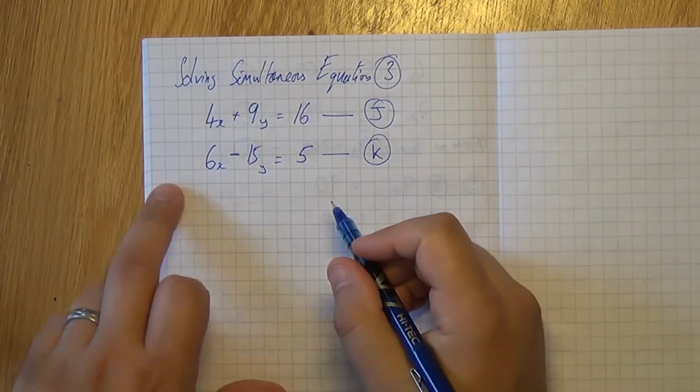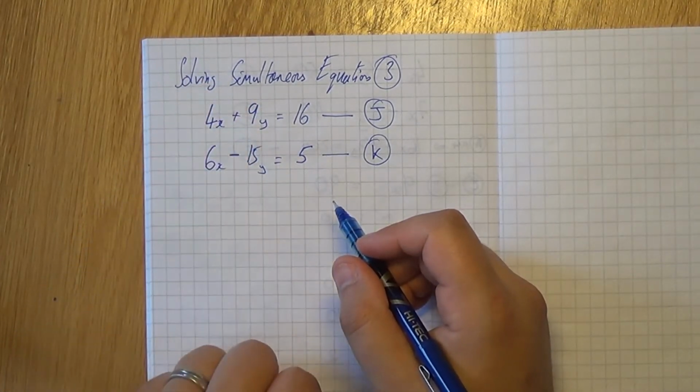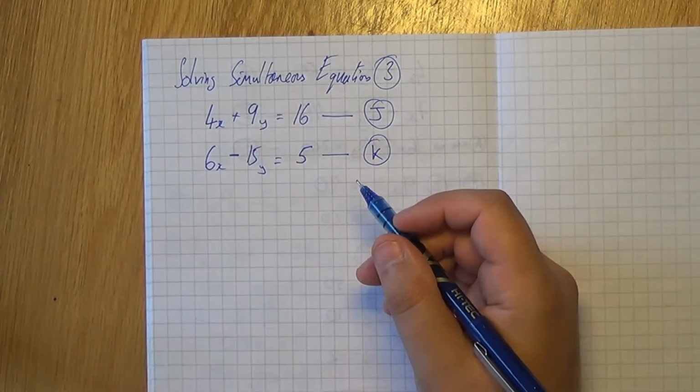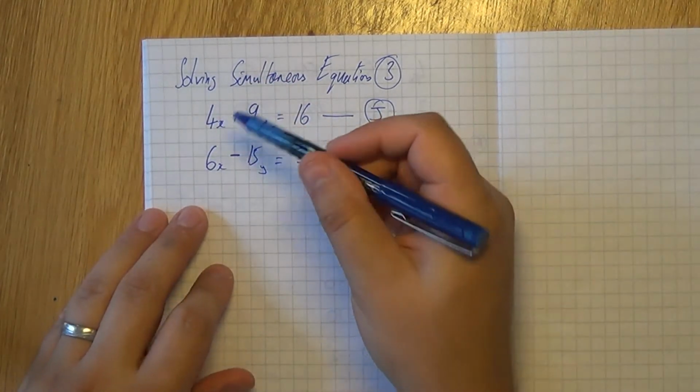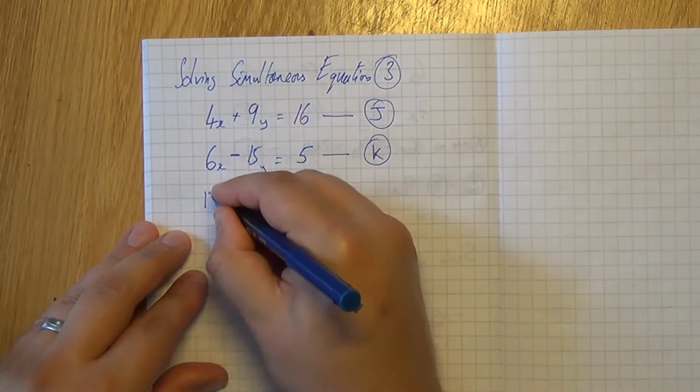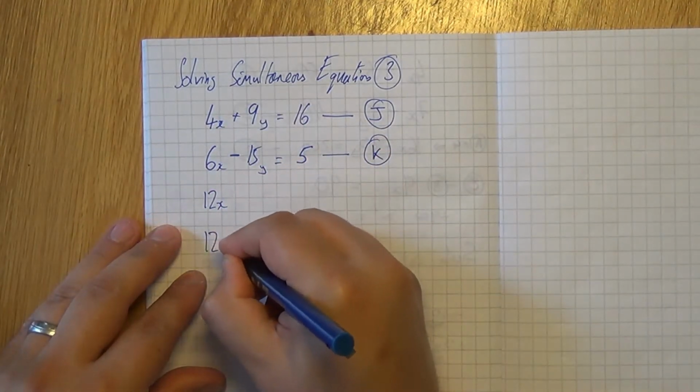Here, I think the x's will make things a little easier because it'll be smaller, might be one option, or we could use these so we have to add rather than take. I'm going to match the x's. So my 4 times table and my 6 times table both have 12 in. So I'm going to end up with 12 x's.